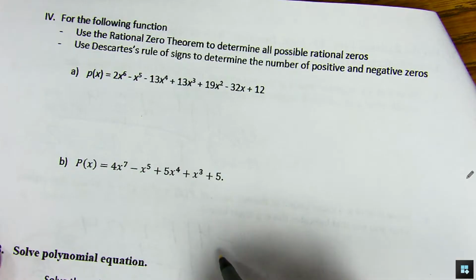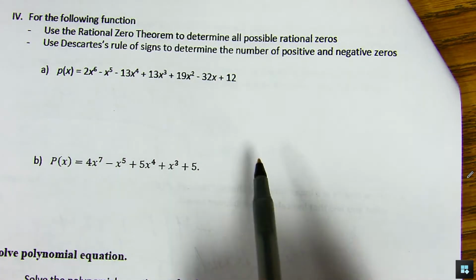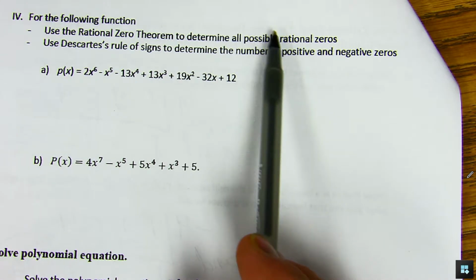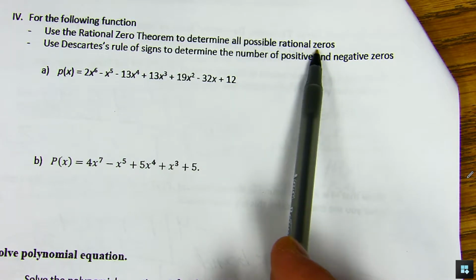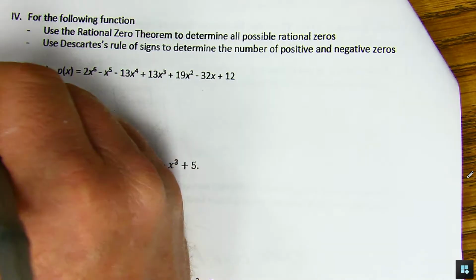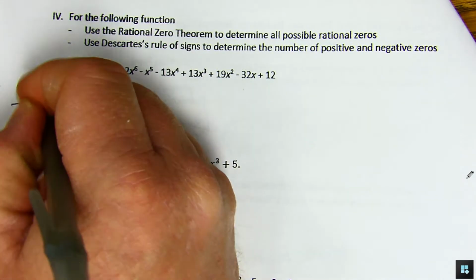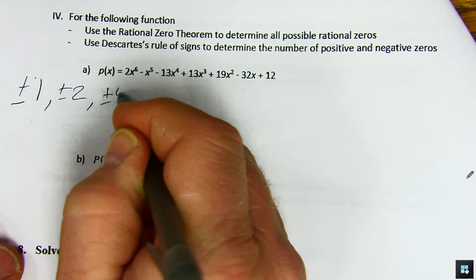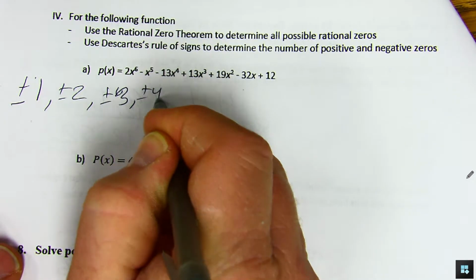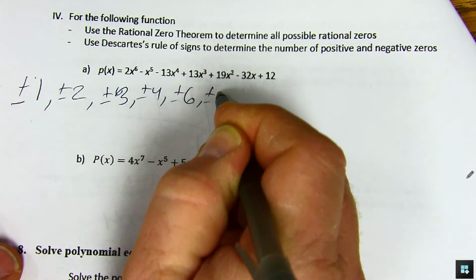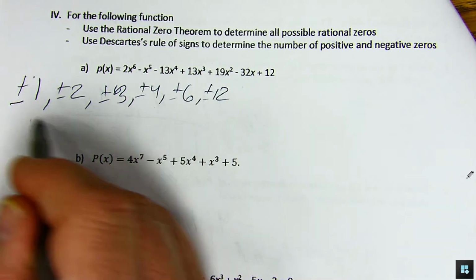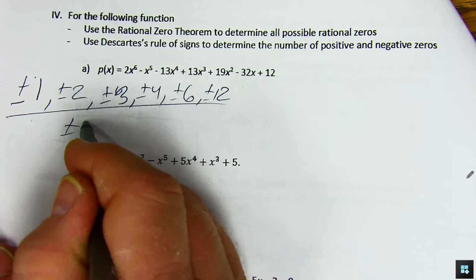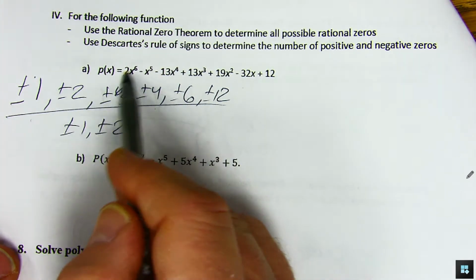Okay. For each of the following, use the rational root theorem, rational zero theorem, to determine all possible rational zeros. So I'm going to look at factors of 12: plus or minus 1, 2, 3, 4, 6, and 12, all over plus or minus 1 and plus or minus 2, because of that 2 right there.